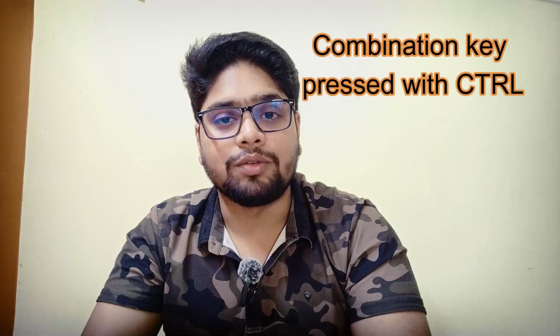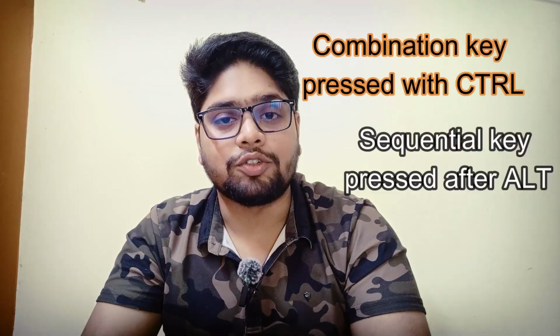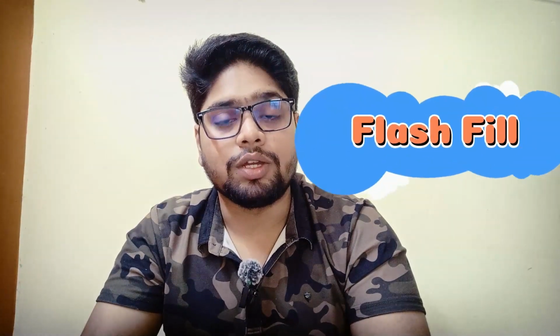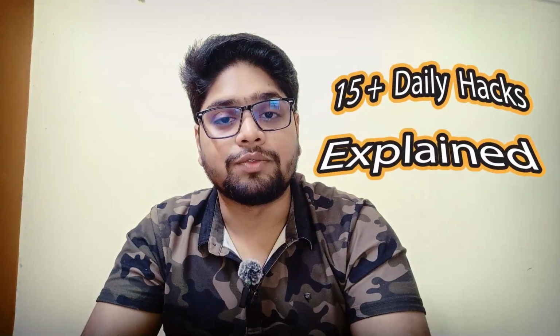We will be seeing only one combination shortcut key, that is Ctrl plus E, present in our keyboard. Ctrl plus E is the shortcut key for flash fill. Many of us may know this before, but we are going to apply this over more than 15 examples that are used in our daily task.